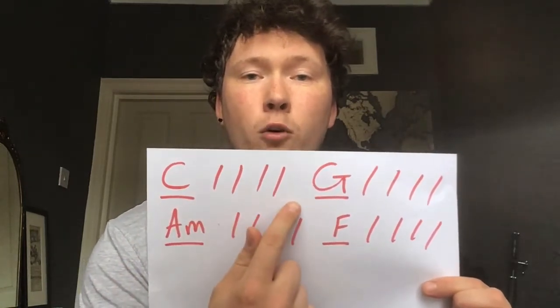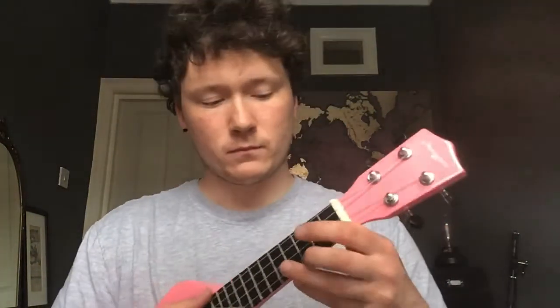So a chord progression, if we were to write it down, might look a little something like this. Okay, so we've got our chords, and then we've got these slashes after the chord. Now each one of those slashes is a strum. So you can see we've got C, and we've got that for 4 strums, G for 4 strums, A minor for 4 strums, and F for 4 strums. So that might sound a little something like this.